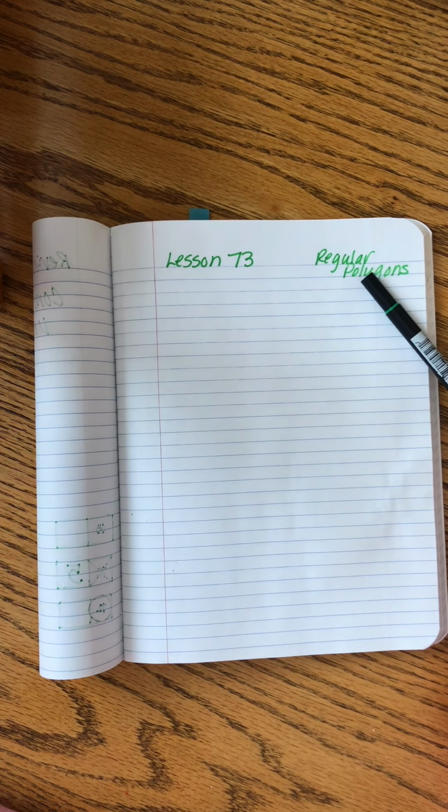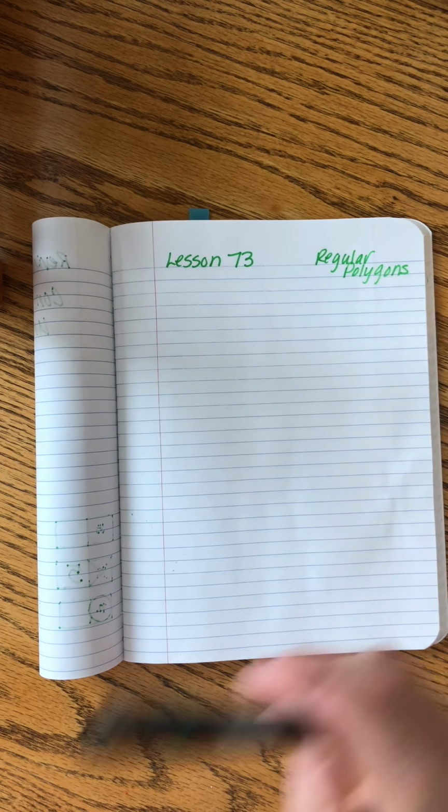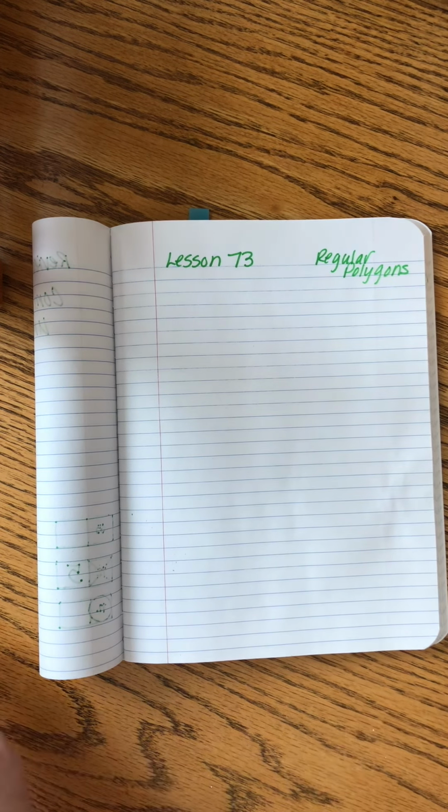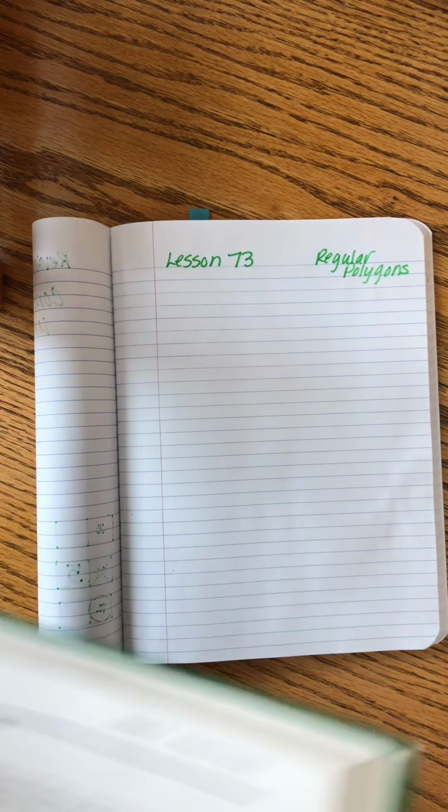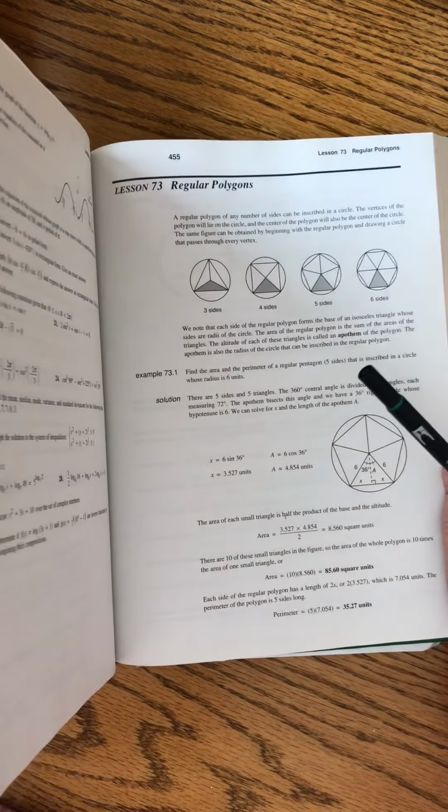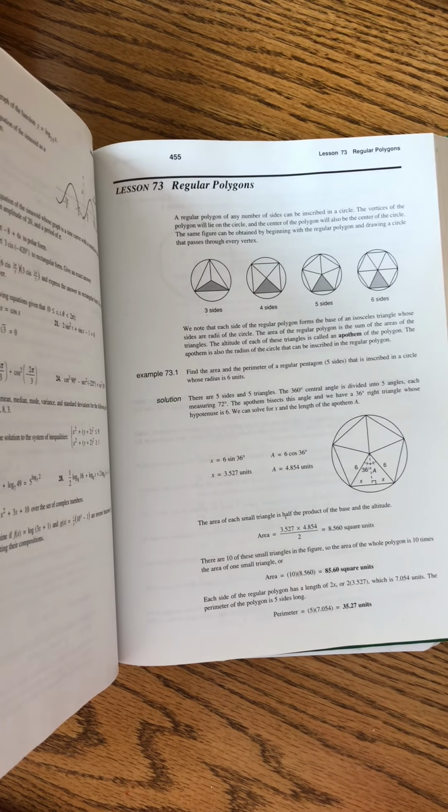Hi ladies, our topic today is regular polygons. But that's a little bit misleading. That doesn't reveal to you the pure magic of what we're gonna do. It's a quick lesson. There's only 2 examples.